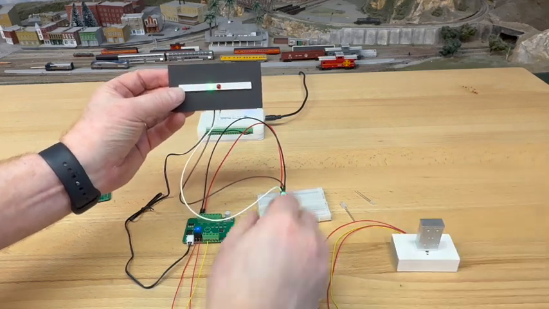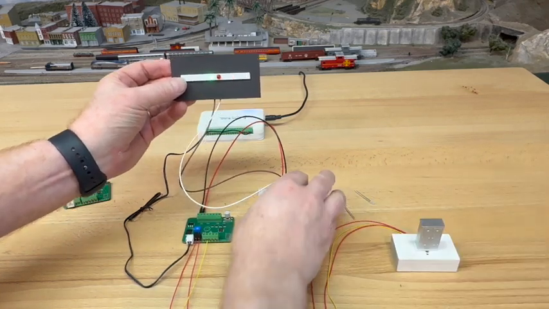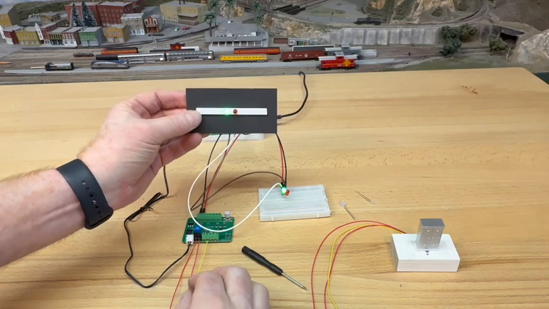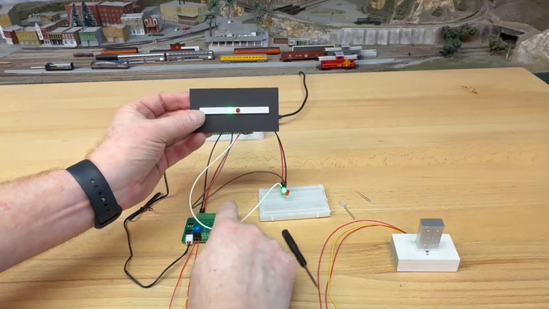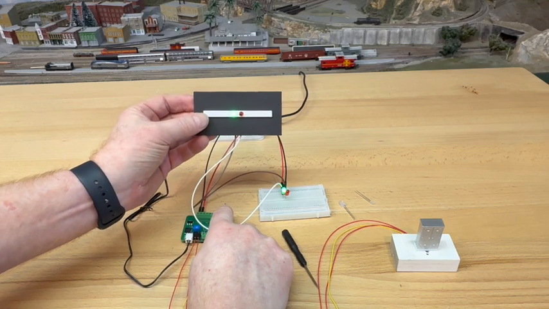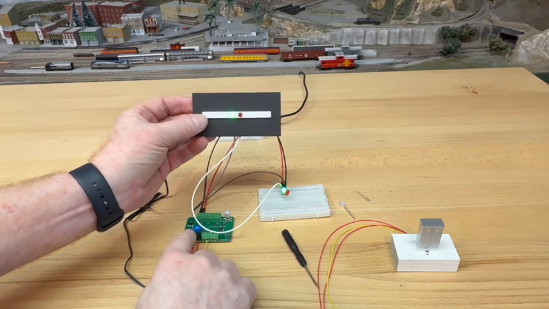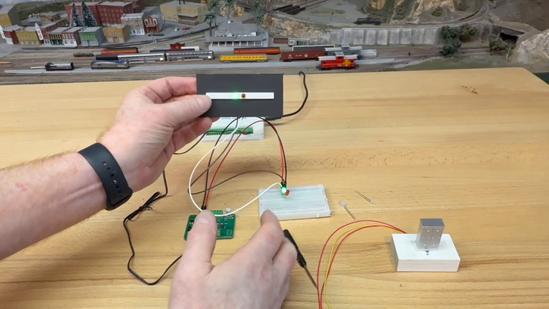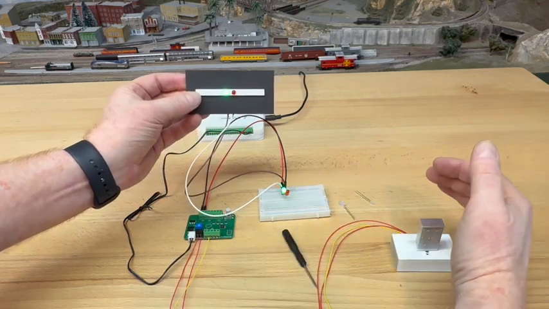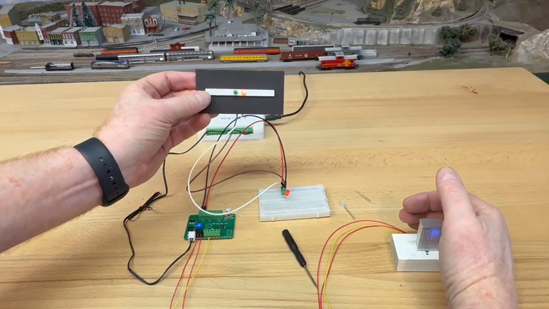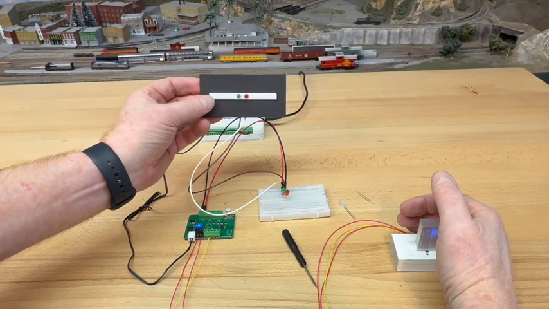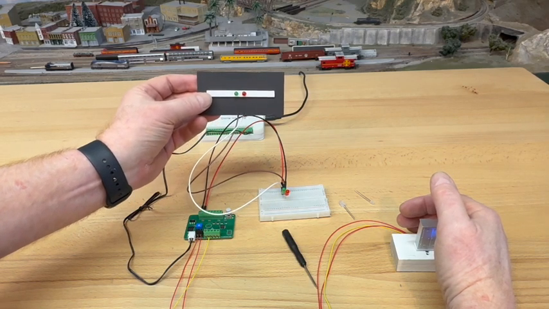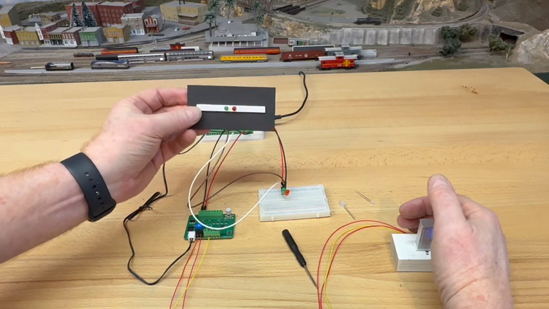One additional feature we've added, and we've left room for others in case there's something specific you're looking for, is a little push button here, and we can change some of the behavior. One of them, I'm going to press this 3 times: 1, 2, 3. It confirms that I've now made the change. What happens now is the red light will blink when there's a detected occupancy in the block rather than just being solid. So you may prefer that choice over the other.